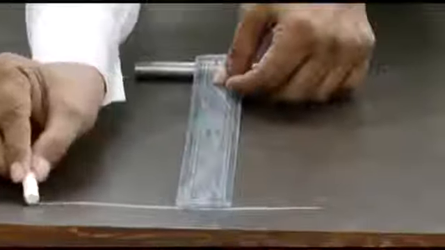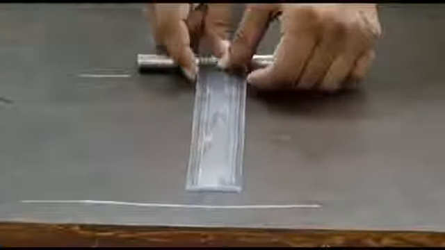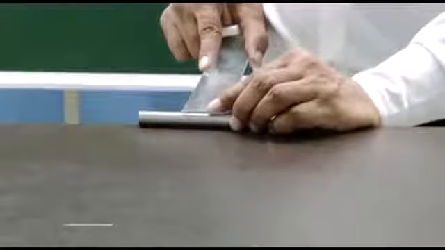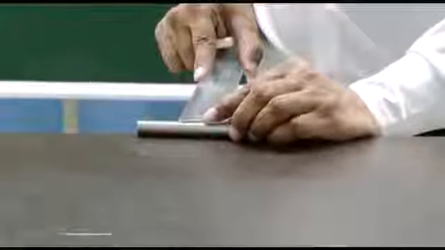And when we started the motion, both of these, the front edge of this scale and this center of the tube, were here at this edge. So, how much has the scale moved and how much has the tube moved in forward direction?